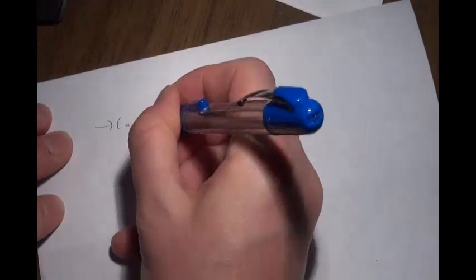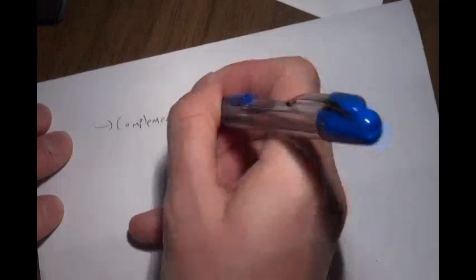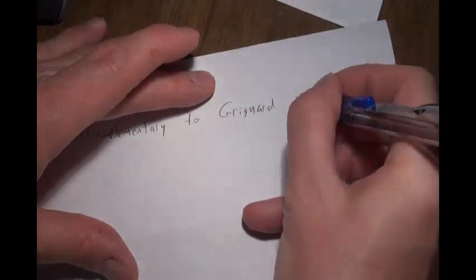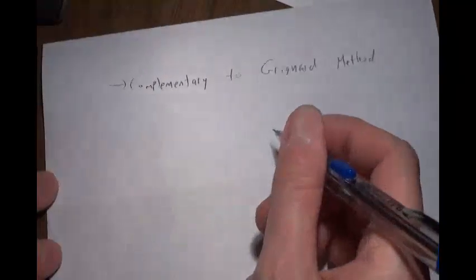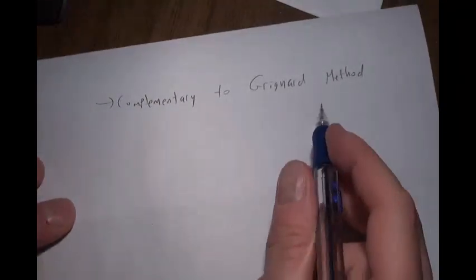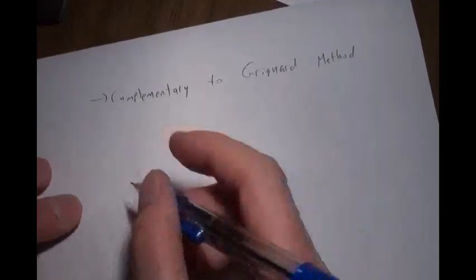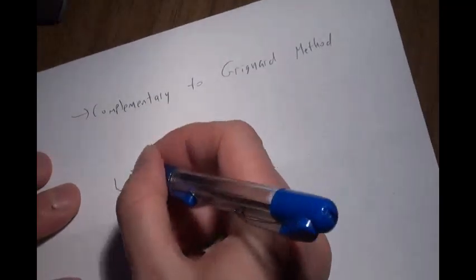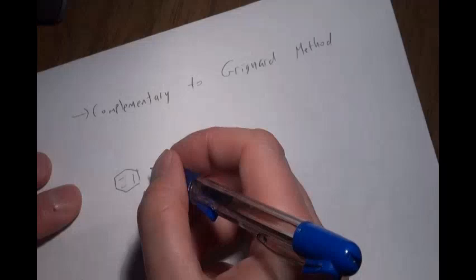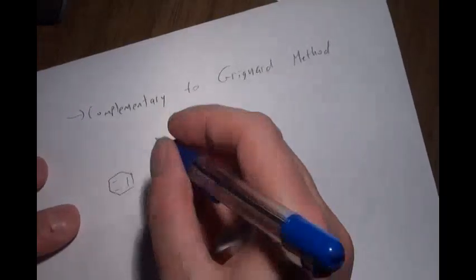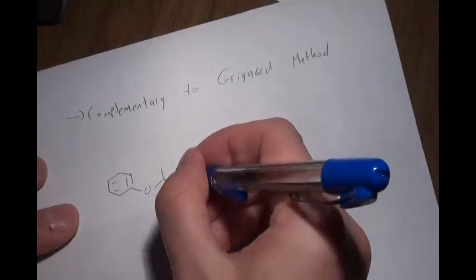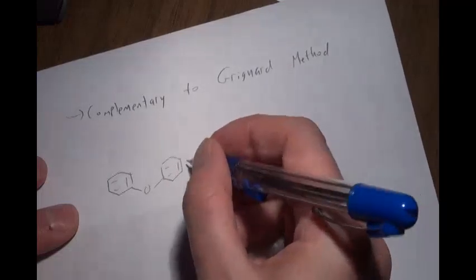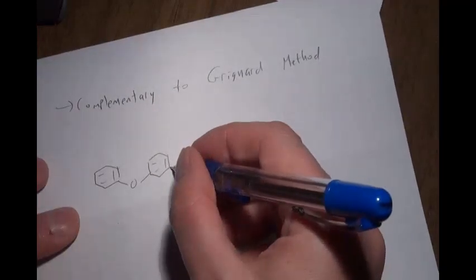So this is, as you can imagine, complementary to the Grignard method. Not always, because you can't always make nitriles by SN2, but we sometimes can. Let's show that thing we made earlier, fenoprofen.